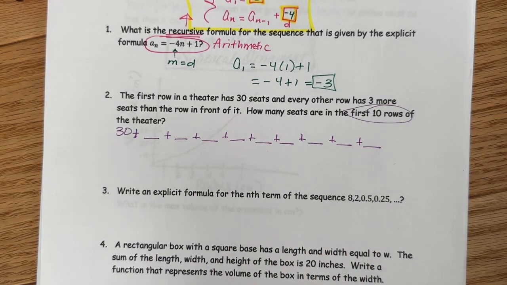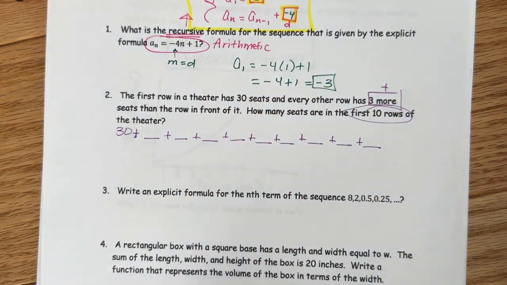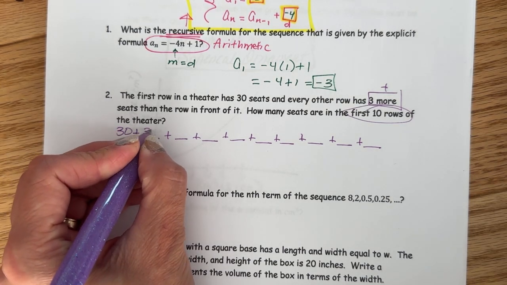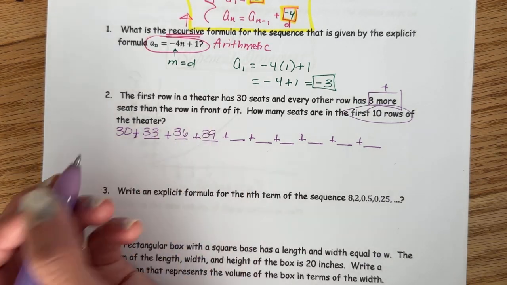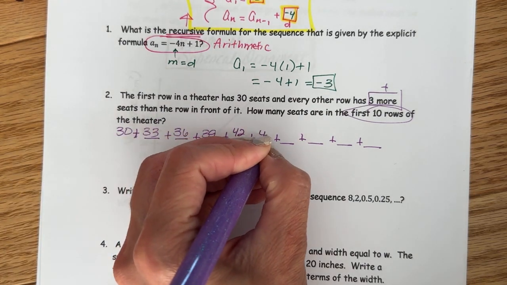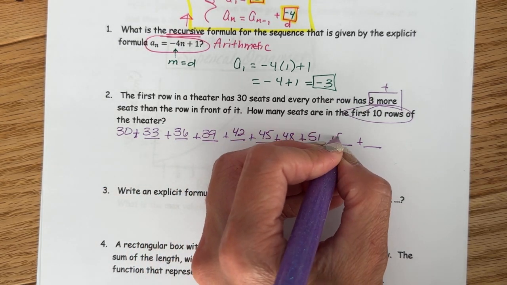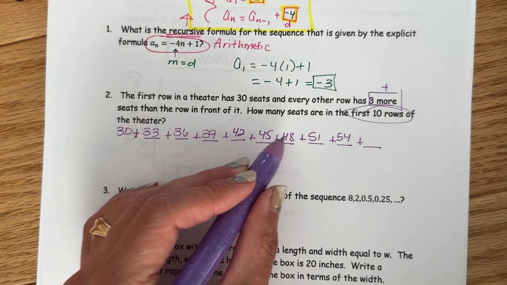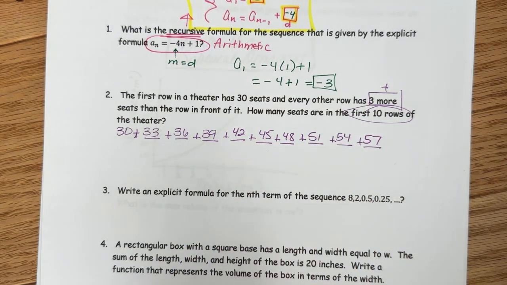Let's find them all. Every other row has 3 more. That means we're adding 3 each row. So 30 plus 3 is 33. Add 3 more, you get 36, then 39, 42, 45, 48, 51, 54. Am I doing this right? 3, 6, 9, 12, 15, 18, 21, 24, 27. So 57, okay. Just adding 3 more. And then you just add them up.